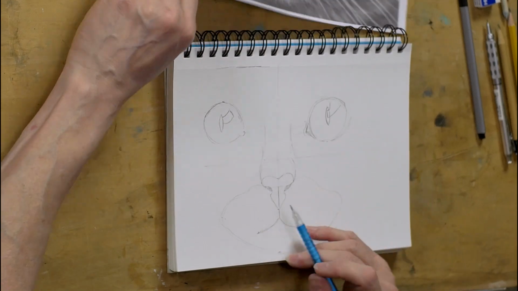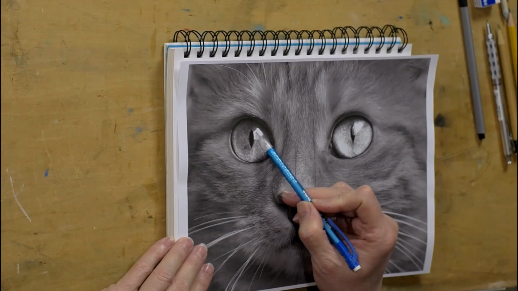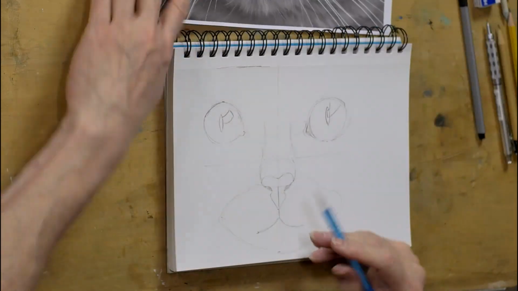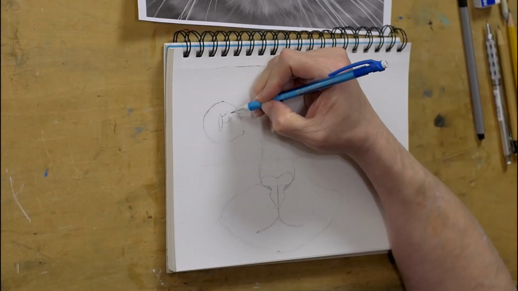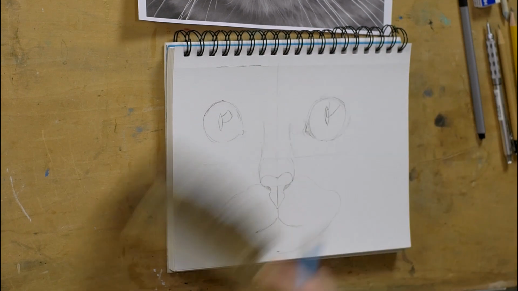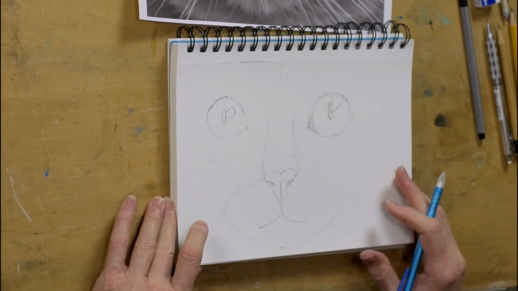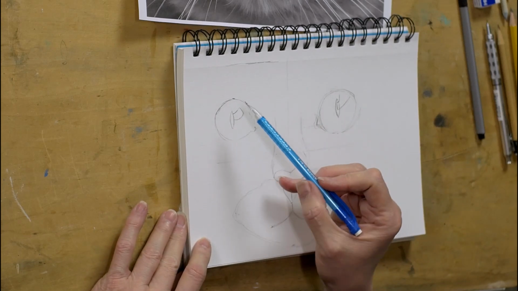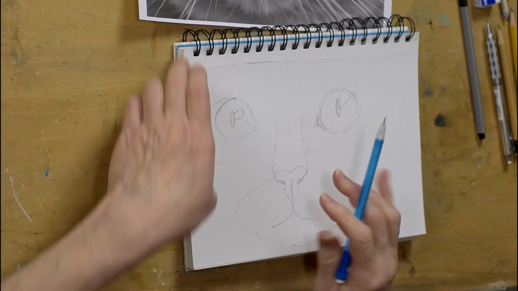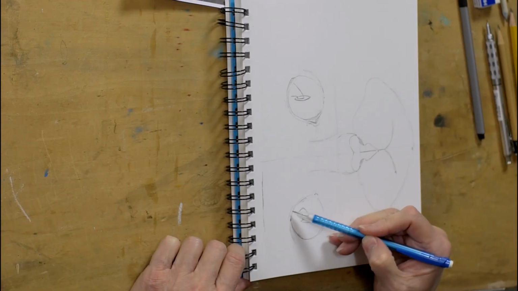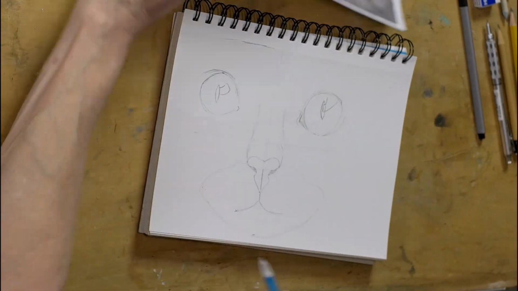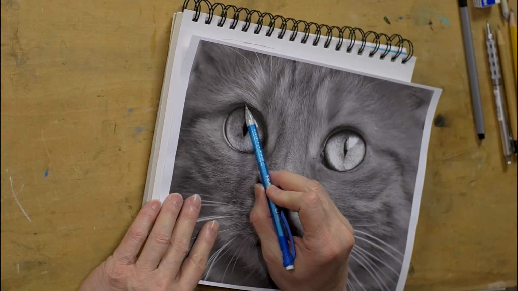Okay, so we're going to create this shape here. It kind of curves, and then curves across the bottom. That might be a little long, so we'll just put that in. And we're going to put in the crease of the eye on this side as well. It's a little bit above the eyeball, and that's this little line right here.